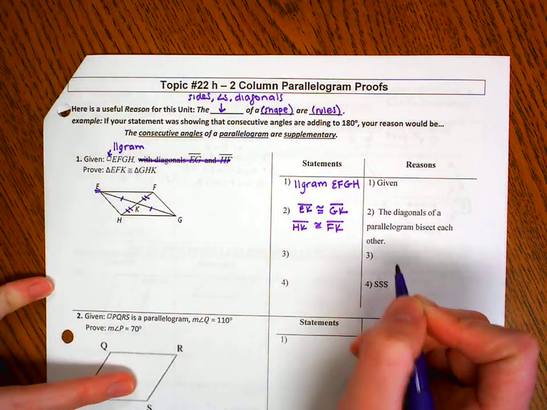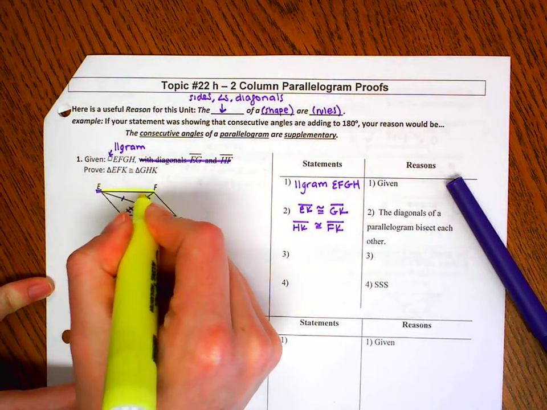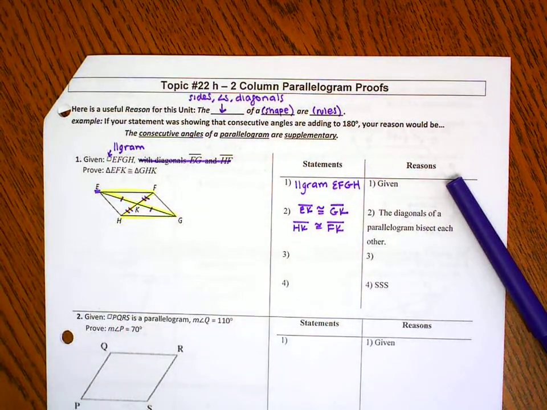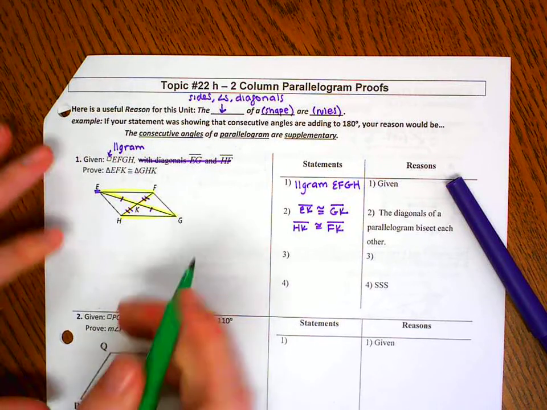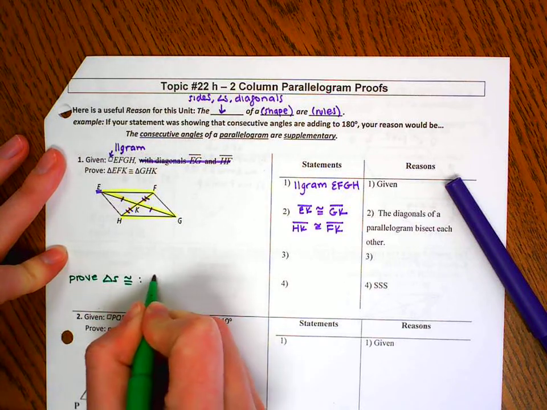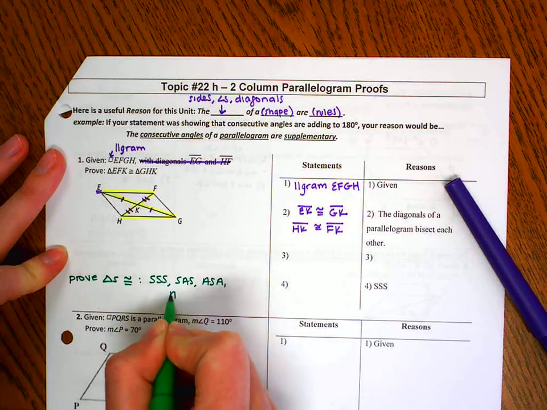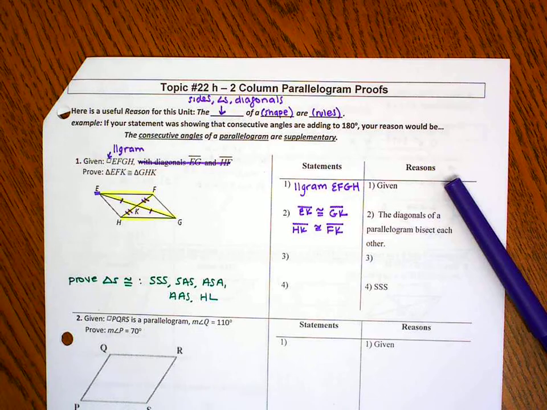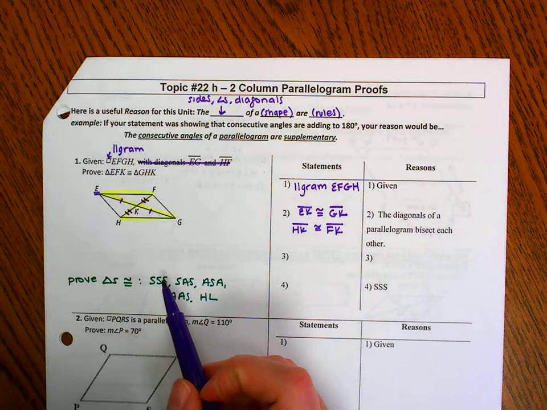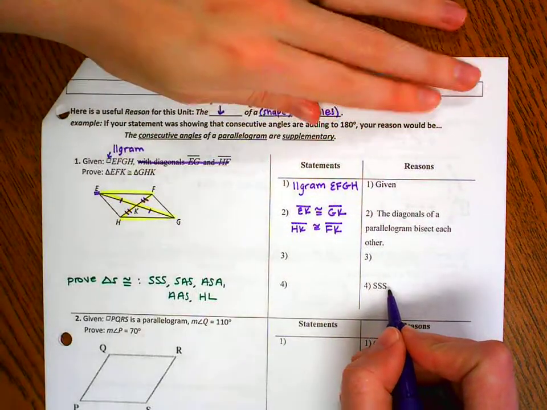Okay, here's our picture. Our goal is to prove that triangle EFK is congruent to triangle GHK. We want to show that those are congruent. Well, in order to show that two triangles are congruent, we have 5 ways to do that. And our 5 ways are SSS, SAS, ASA, AAS, and HL. Now, they've already told us what we want ours to be, and in this case, you can actually do a couple different types. For instance, you could do vertical angles to get SAS, but we want to do SSS. It already tells us that.